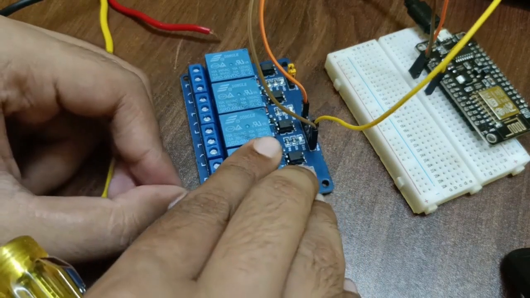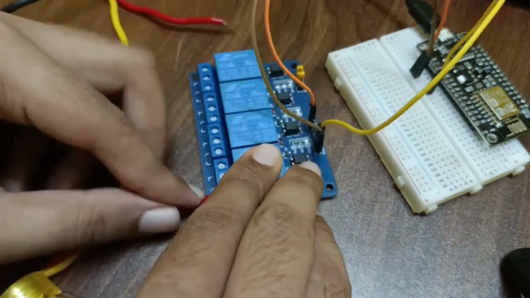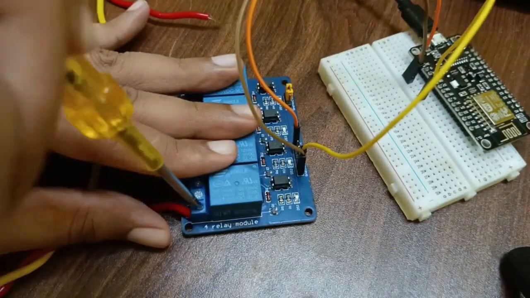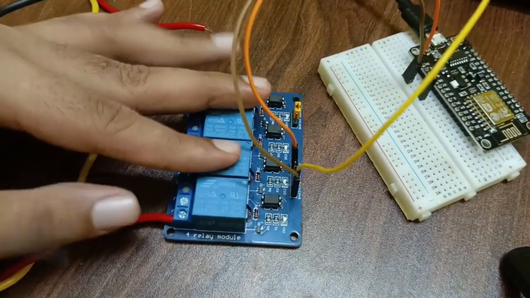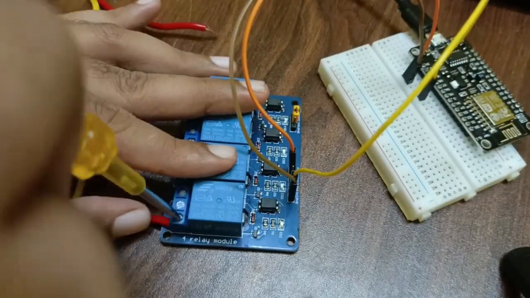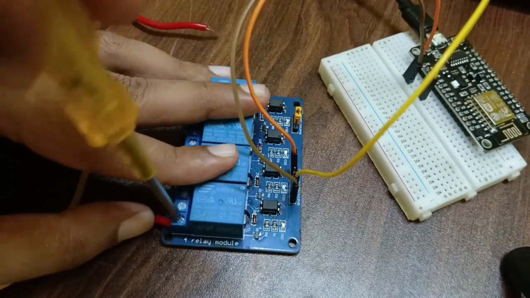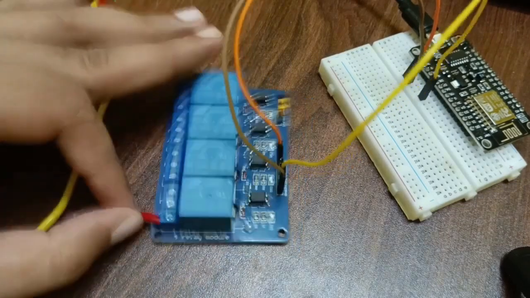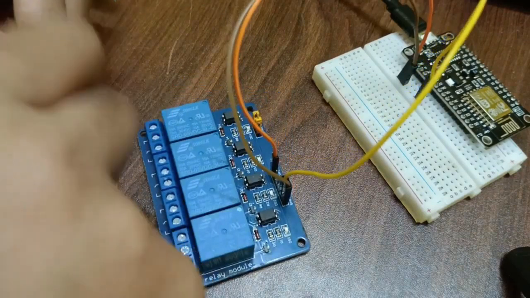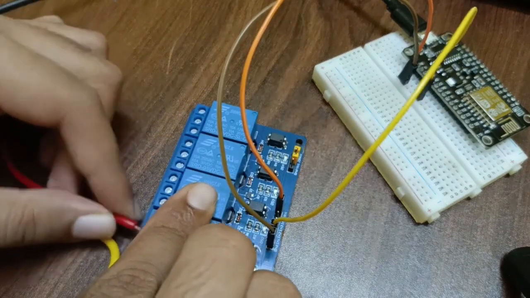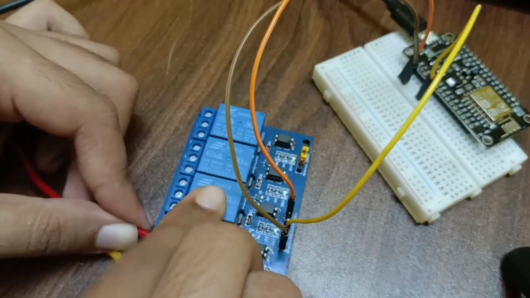Okay, so like this I put it in. Then I need to rotate this screw clockwise to fit it. Like this. So make sure this is fit nicely. Once this is done, I will go for the second wire. So first like this, the second pin, that is the common pin.